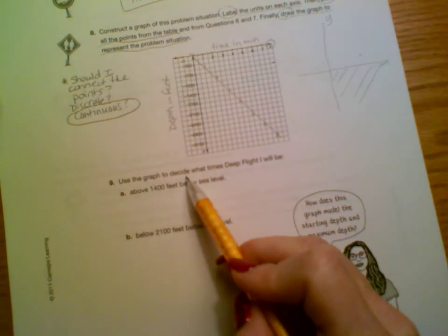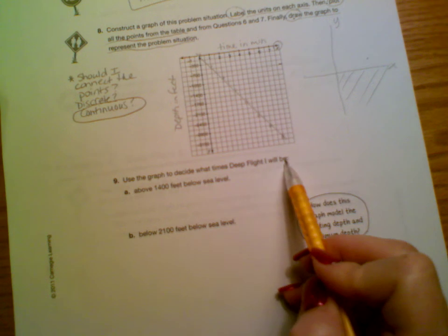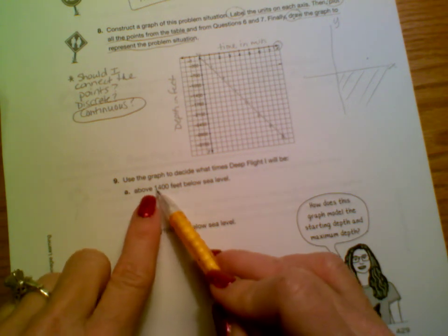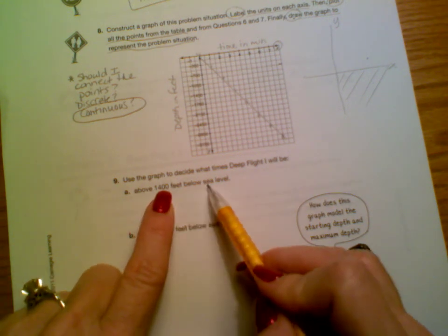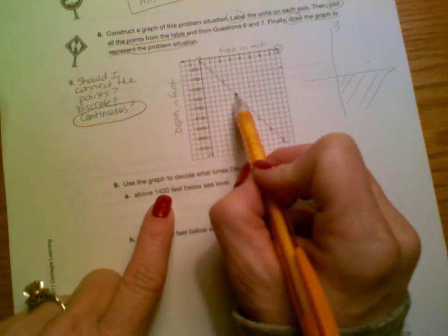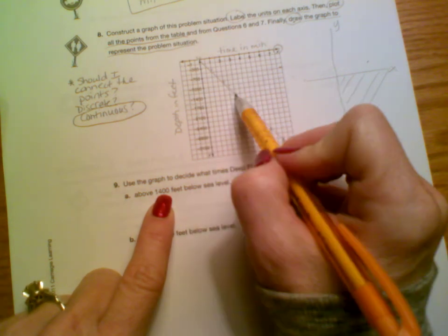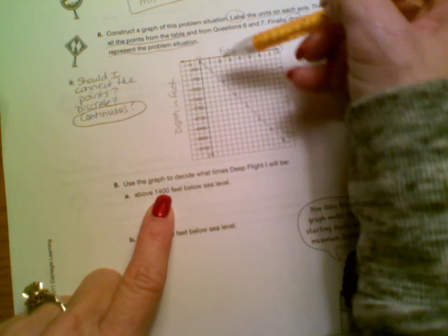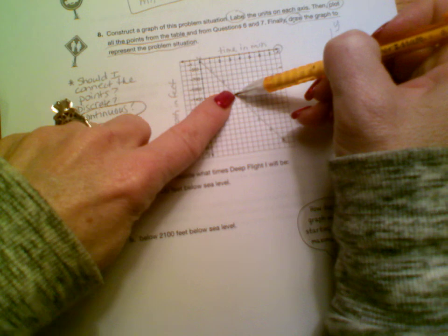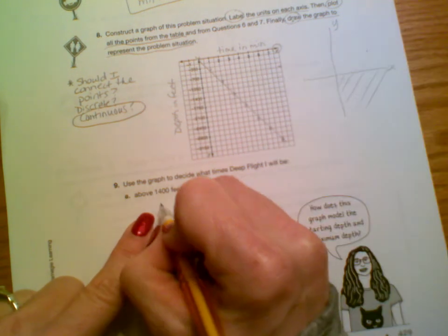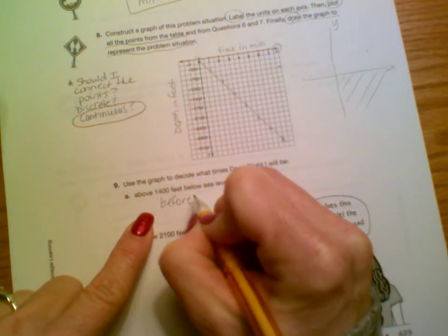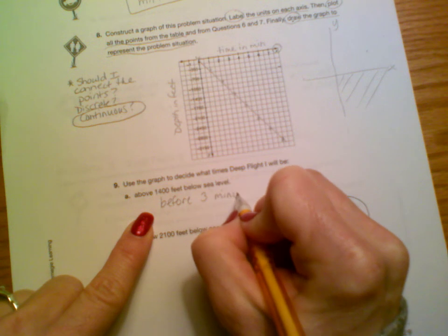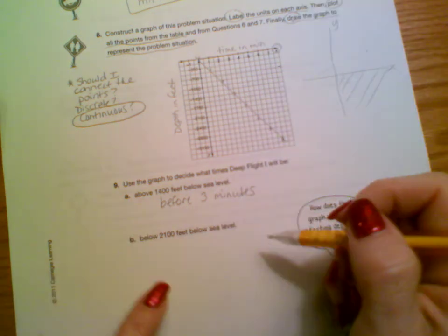So now we're going to use the graph to decide what time Deep Flight will be above 1,400 feet below sea level. So it looks like it took 3 minutes to get here, but we want to know when is it going to be above that. So it looks like any time before 3 minutes. So this picture really helps me.